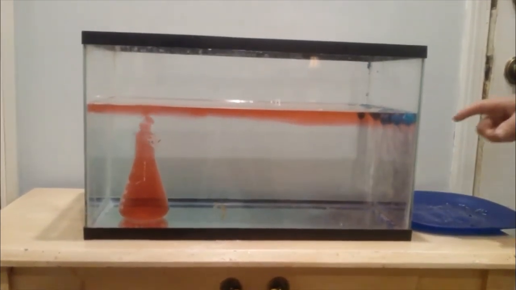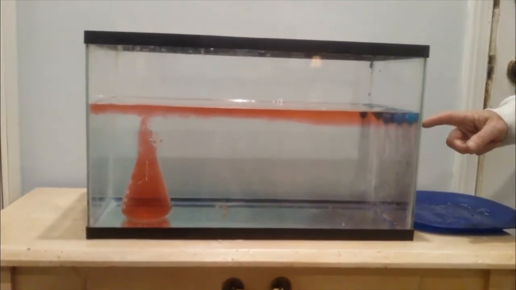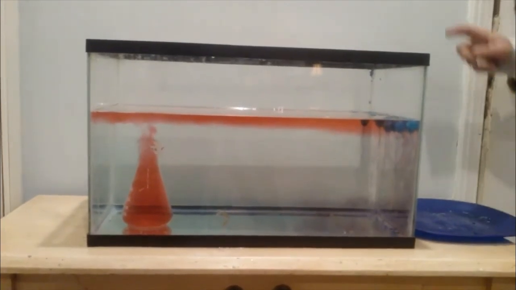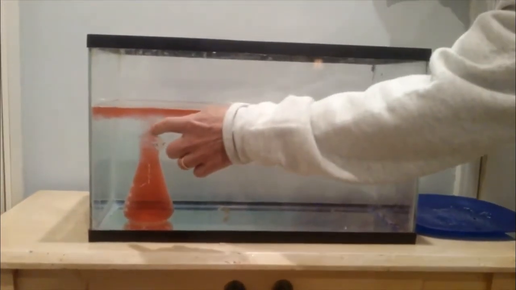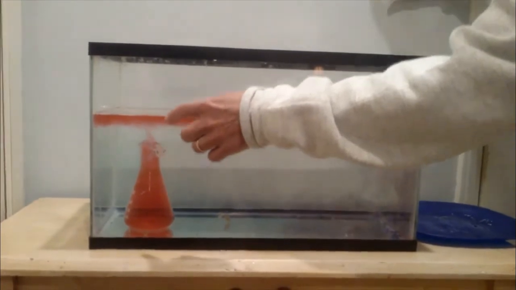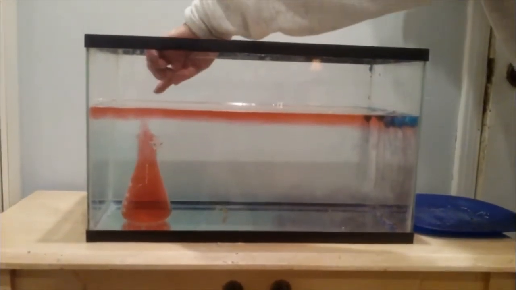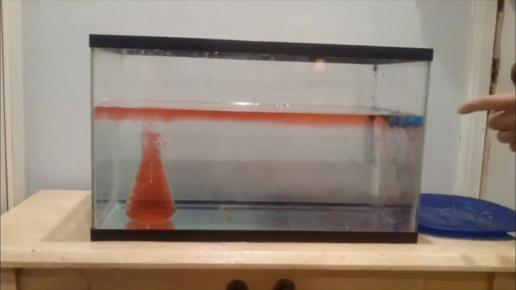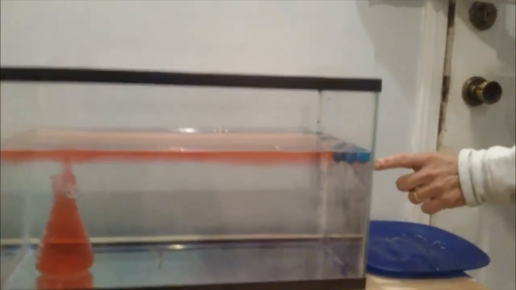Okay, now you can see the blue water, which is cold, is sinking down, and the red water, which is warm, is rising up. As the red gets to the top, it will begin to cool and eventually go back down. And if the blue water warms up, then it will rise back up. So as you can see, this is how convection currents are formed.